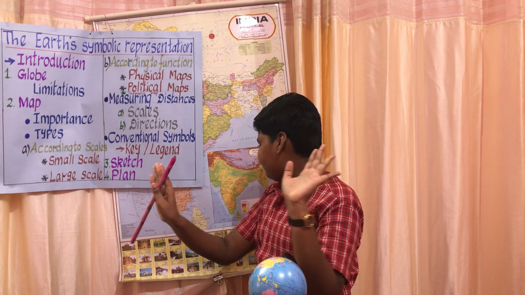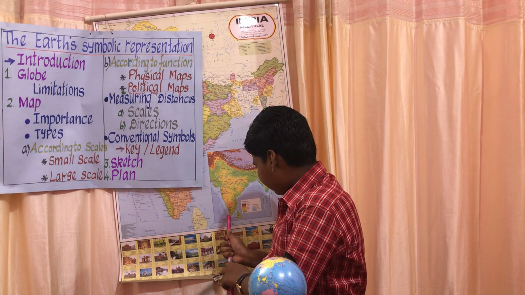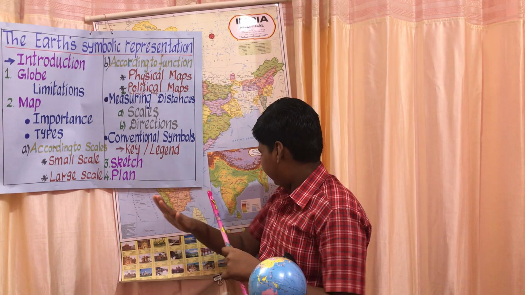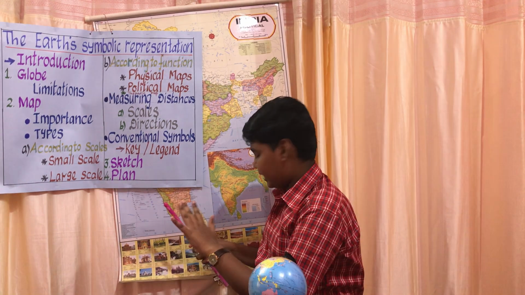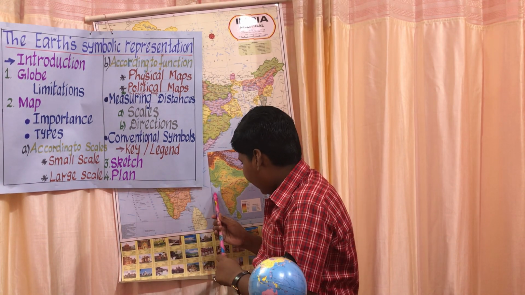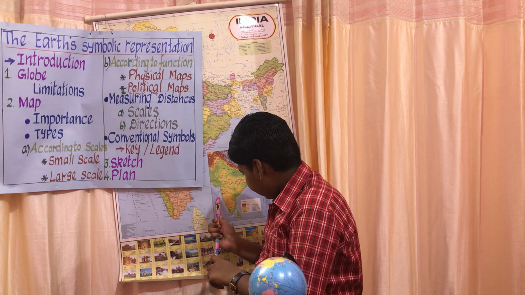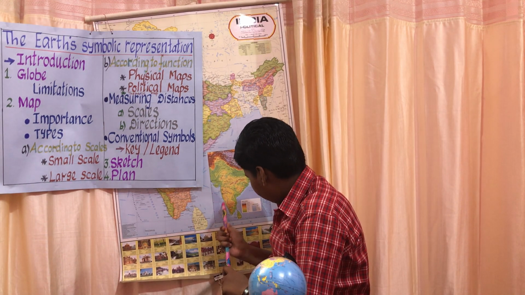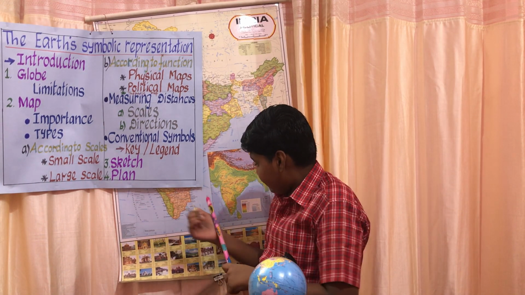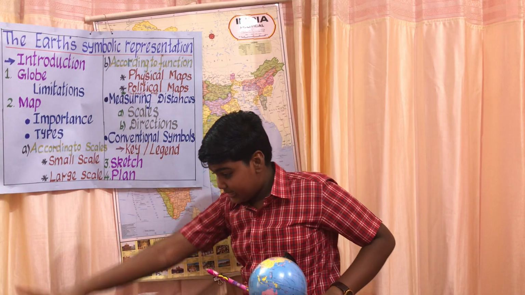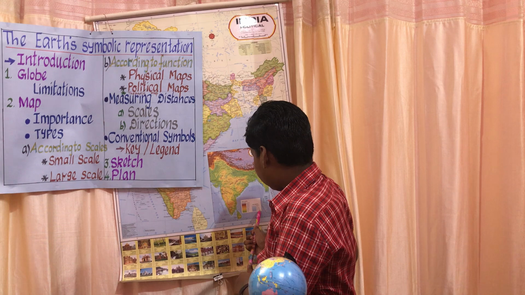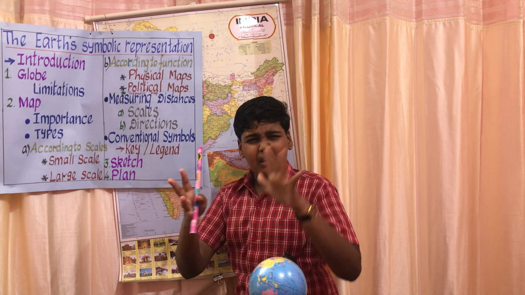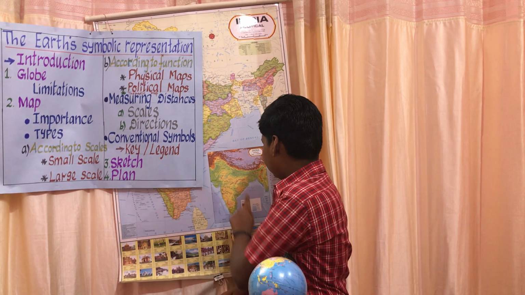Everyone will be knowing. These areas won't be that deep. It will be just sea level, normal, like beaches and small lakes or straits, lagoons. And this area, a little bit dark, will be a bit deeper. These are the very deep parts of the sea, which means the bottom of the sea, below 3,000 meters. All these types of things are shown in the physical map.